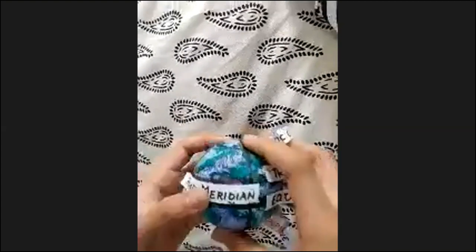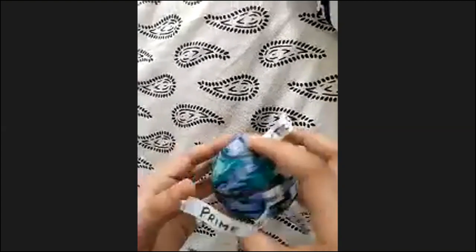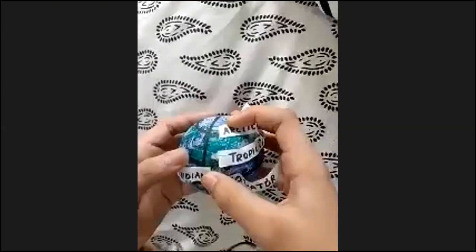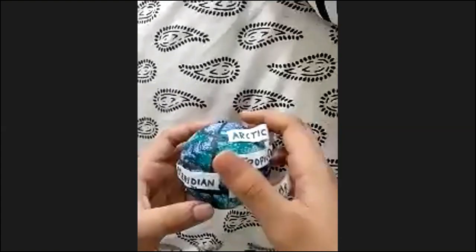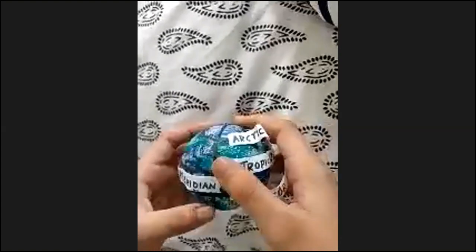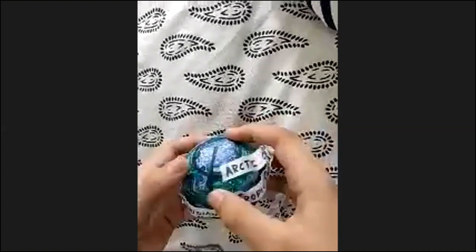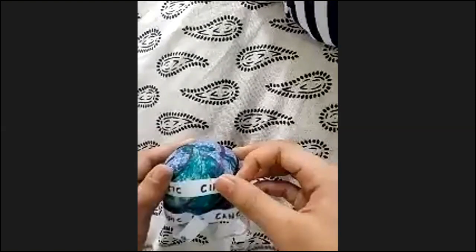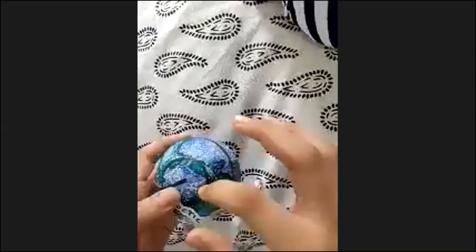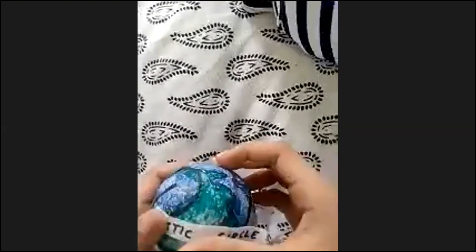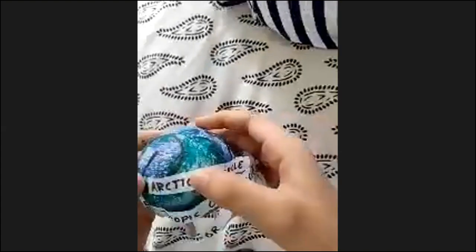Then the prime meridian. You can see this line, the prime meridian. The prime meridian is a vertical line which joins the two poles. It also divides the Earth into eastern and western hemispheres. Then the Arctic Circle. The Arctic Circle is an imaginary line which lies at 66.5 degrees north.